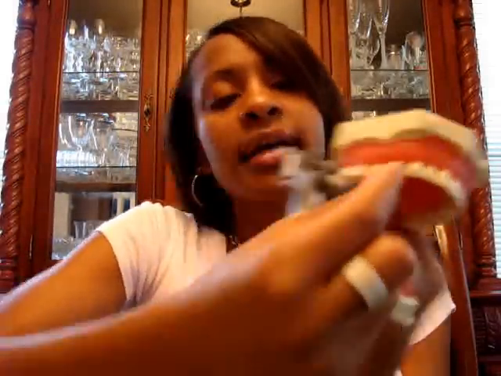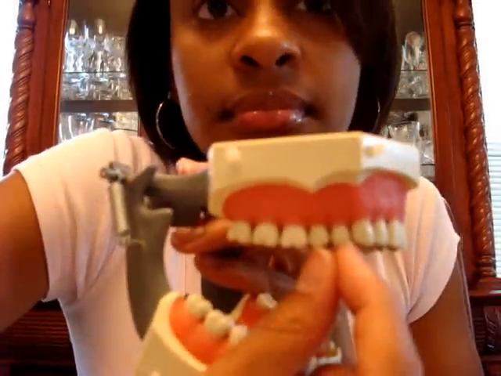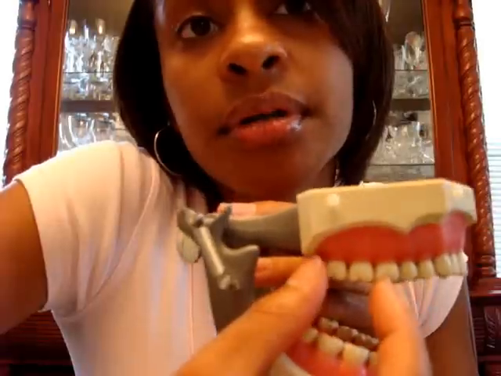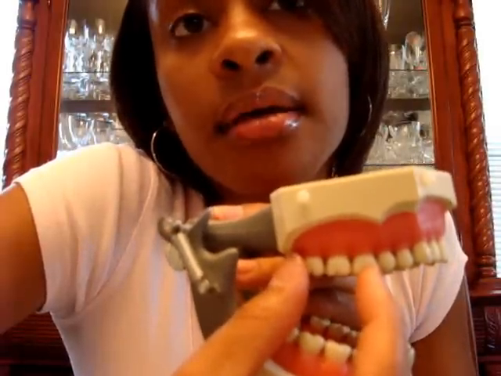So you have the anterior, your bicuspids. Your bicuspids are the teeth that are in front of the molars. And then behind the bicuspids are the molars. And just to confuse you some more, another word for bicuspids is premolars.